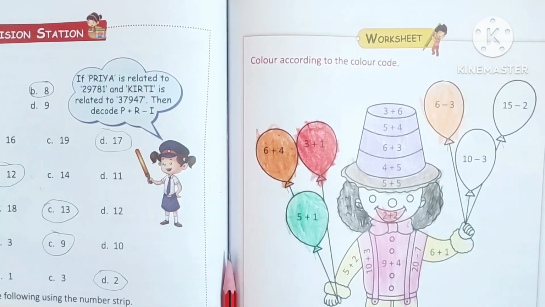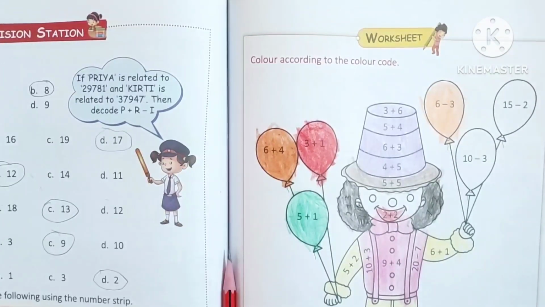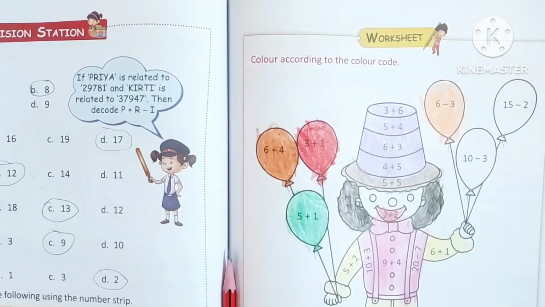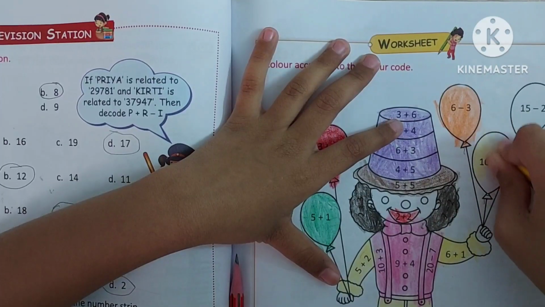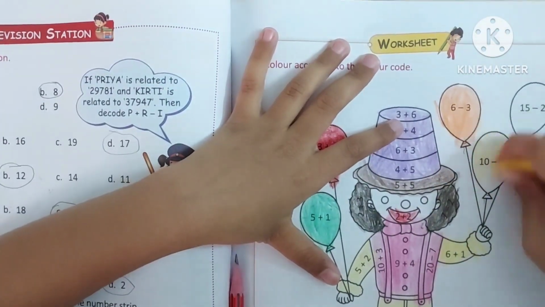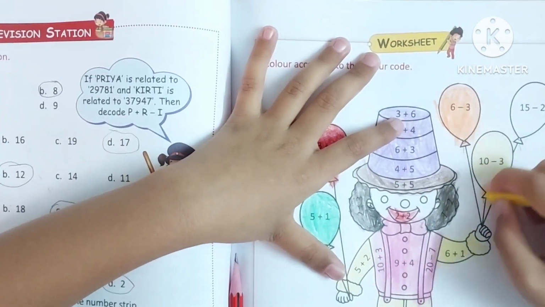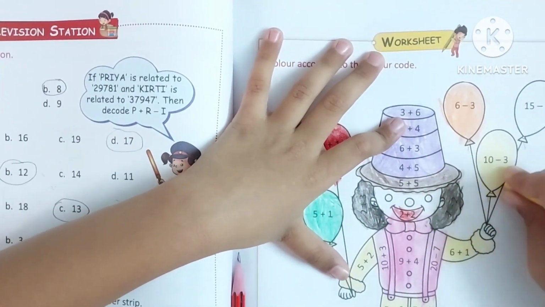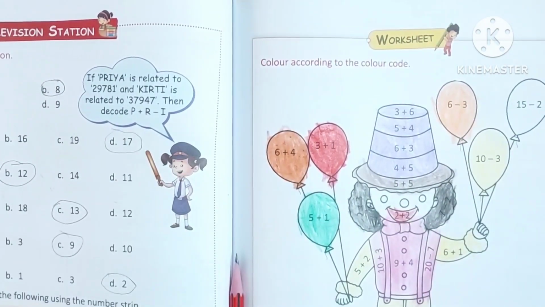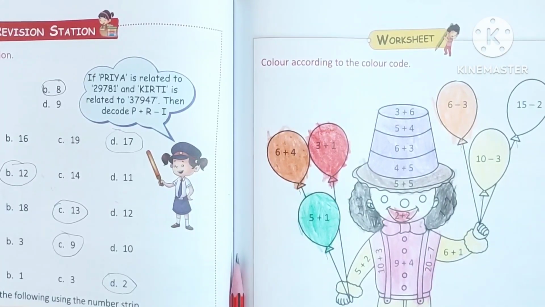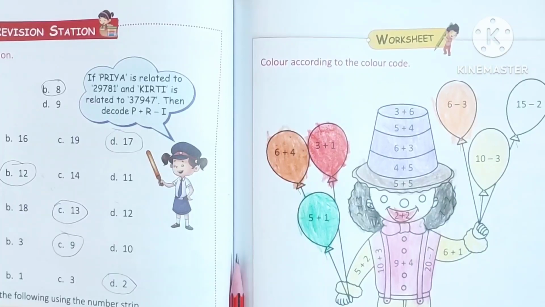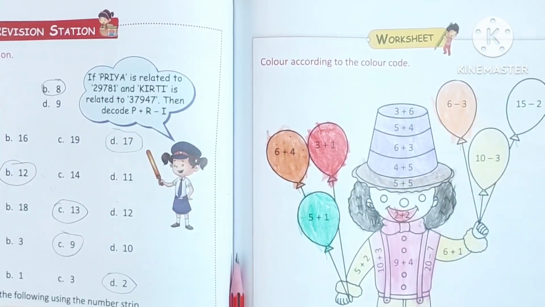10 minus 3, 7. Yellow. 15 minus 2, 13. The pink is my favorite.